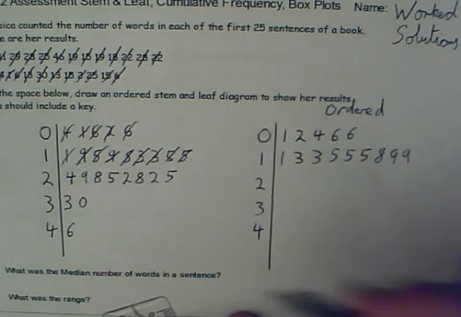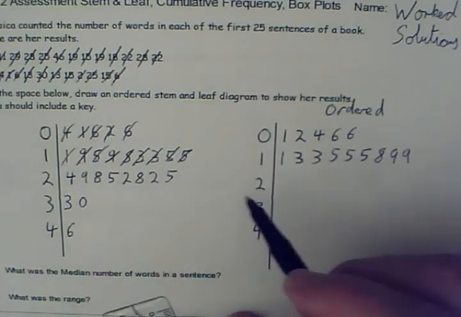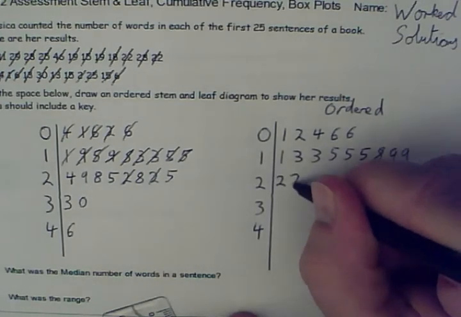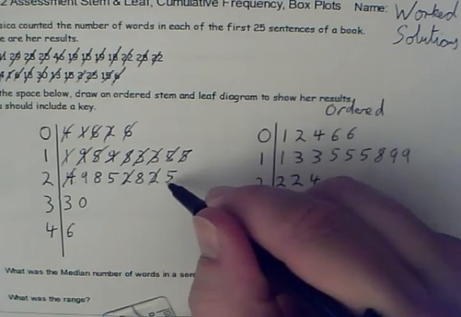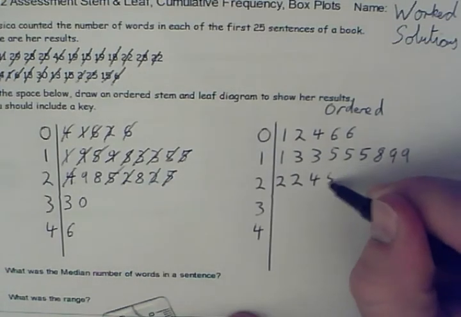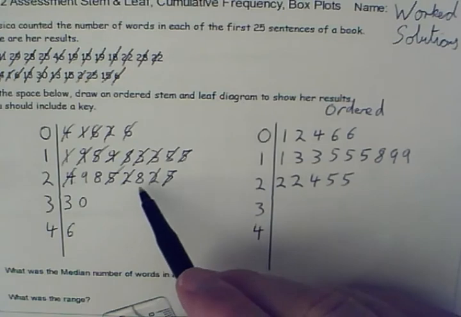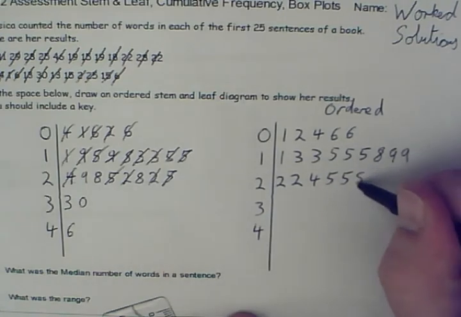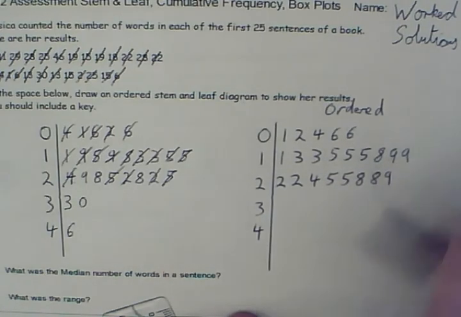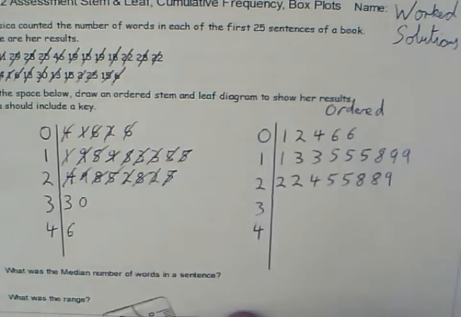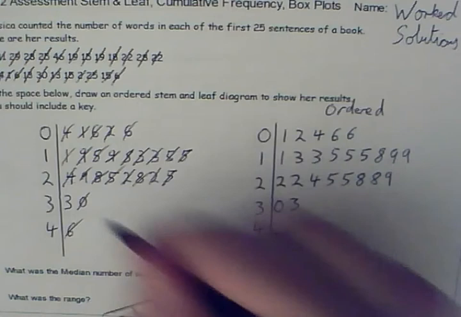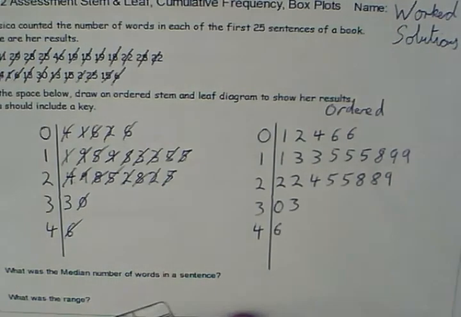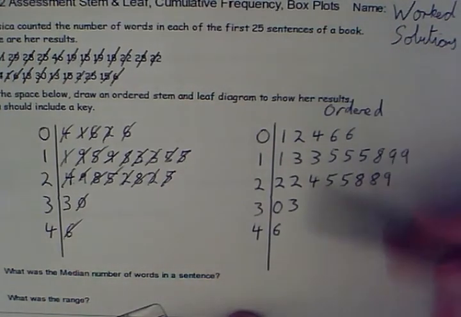Okay, in the 20s, any 20s? No. Any 21s? No. 22s, 2 of them. 23s? No. 24, two 25s, two 28s and a 29. Okay, 30, there is a 30, and there's a 33, and a 46. Job not quite done. Yes, that's correct, ordered stem and leaf diagram.